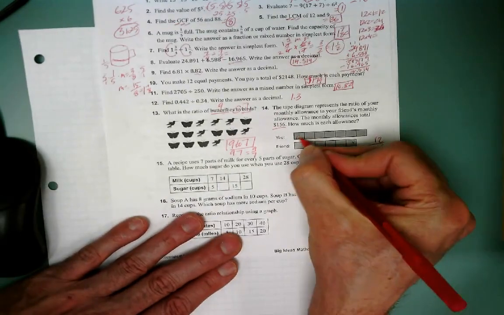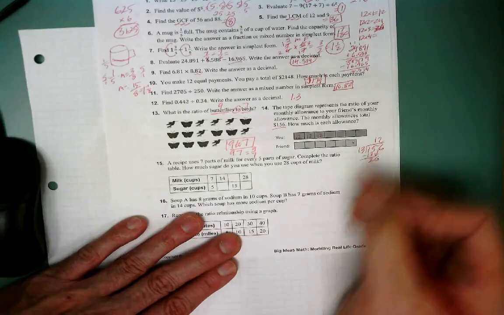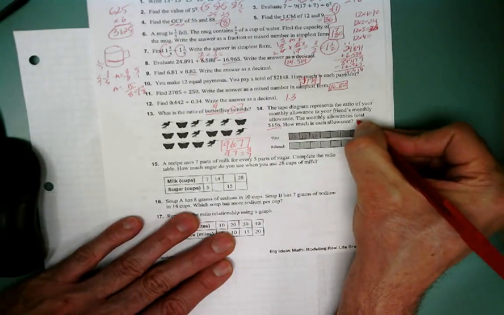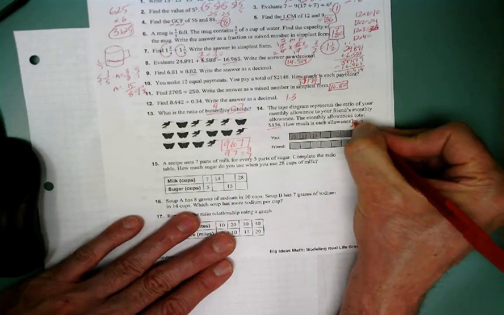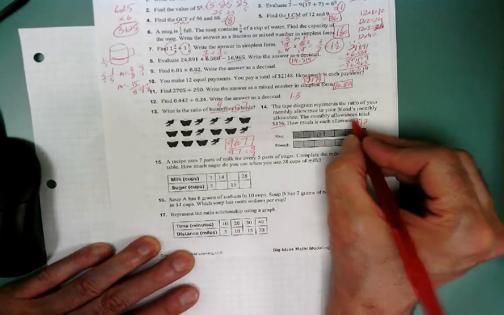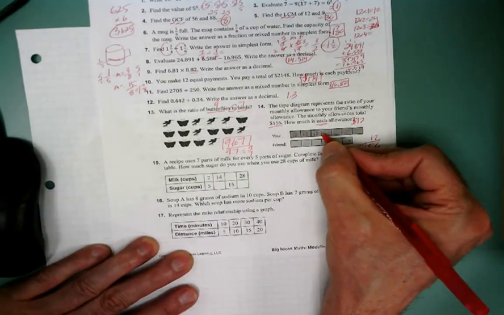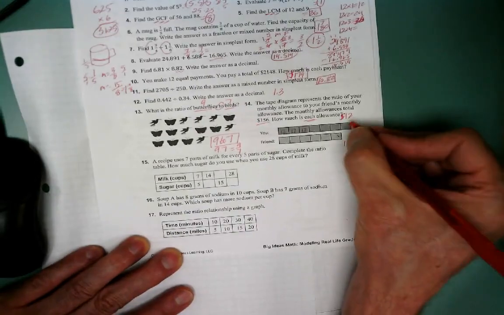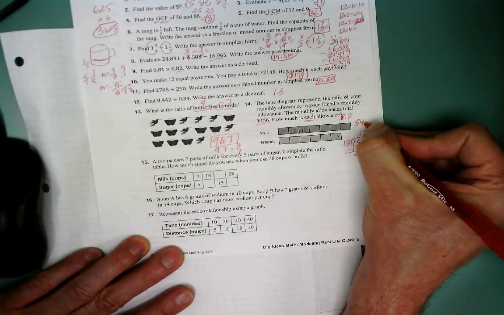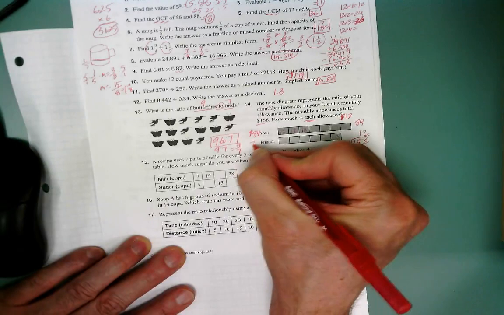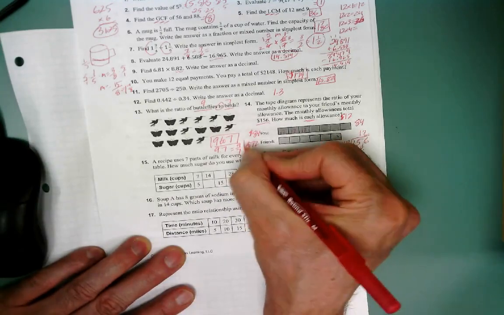And that's what they're saying, right? Each of these is a 12. Monthly allowances. Oh, now they're saying how much is each. Each of those is a 12. So you get 7 12s and your friend gets 6 12s. 7 times 12 is 84 for you. Let's put it next to the U. And 6 times 12 is 72. Is how much your friend gets per month. Well, I wish I would have got that much.